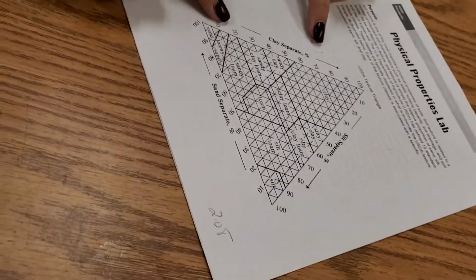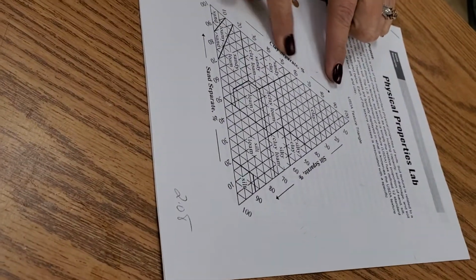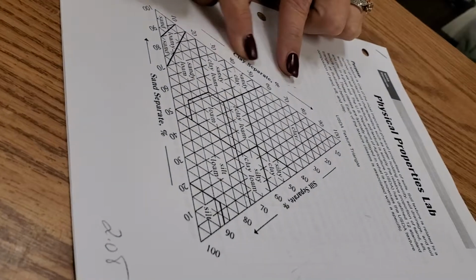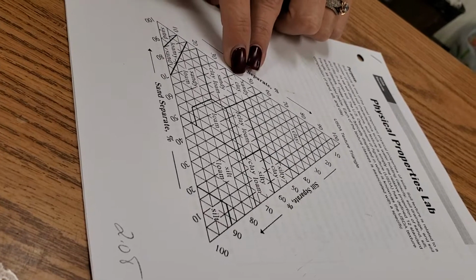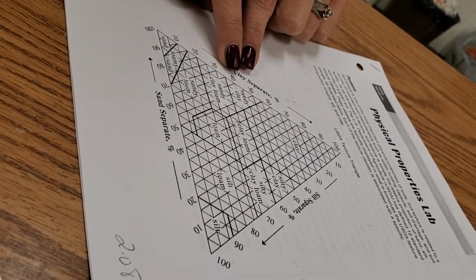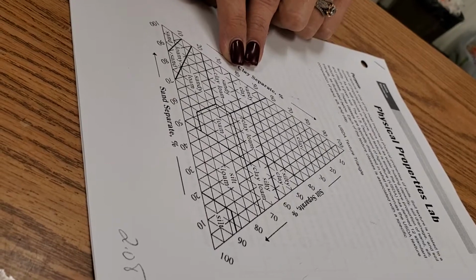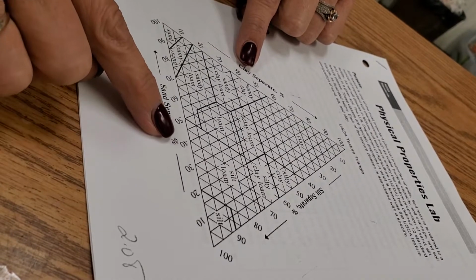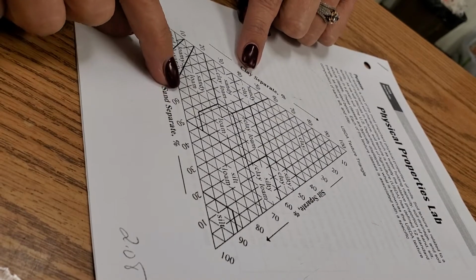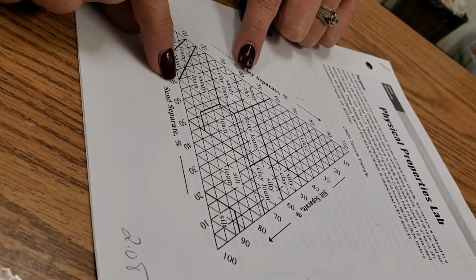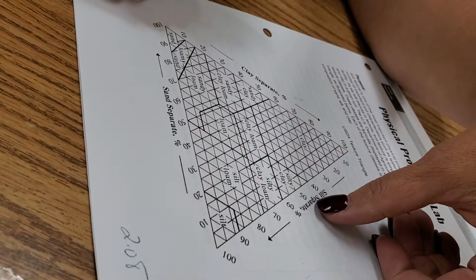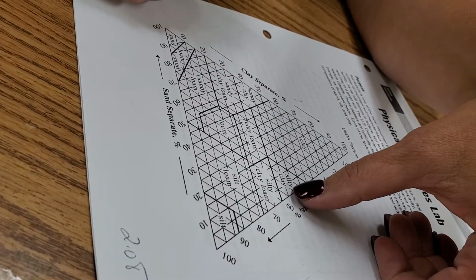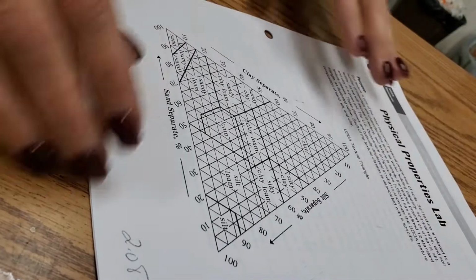So if you follow this texture triangle up here, and let's say that you know that something is approximately 40% clay, you can go to this mark on the triangle where it's 40, and that's the 40% clay line. You're going to follow that line in one direction. You're going to come over here to your sand separate, find that number, and follow that in this direction, going here or here. And then you're going to come over here to your silt separate, find that line, and follow that as well. So I'll do a sample to show you guys when we get to that part.